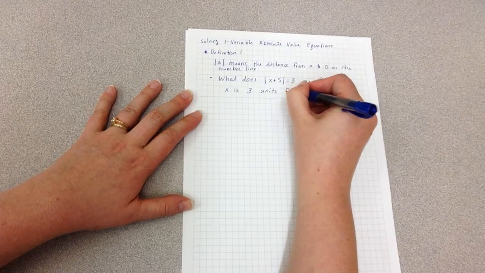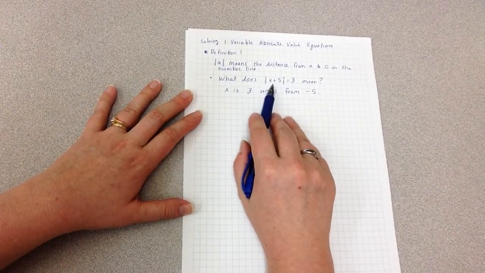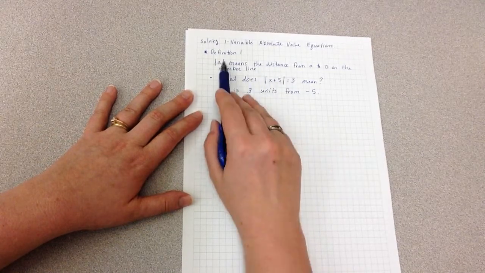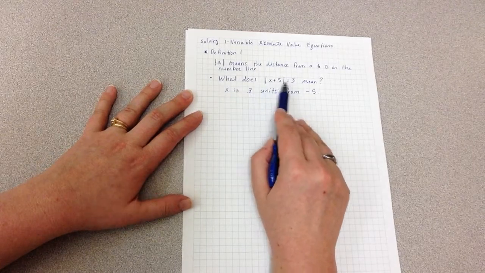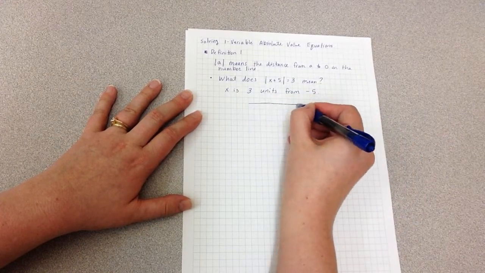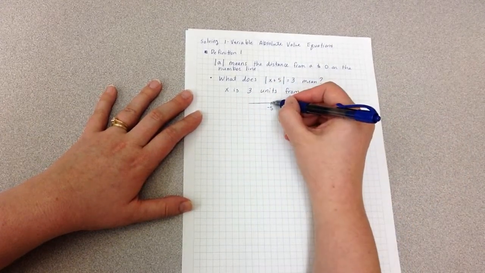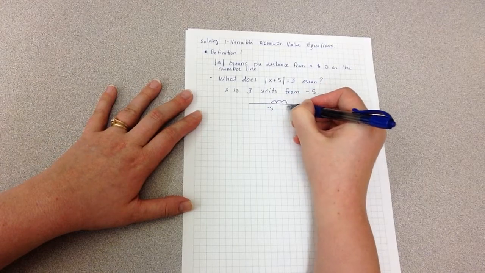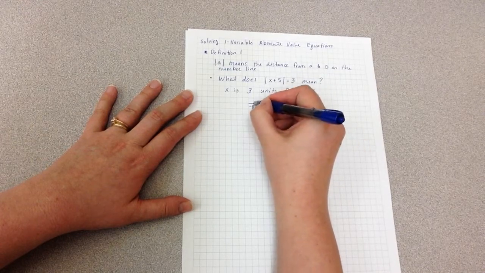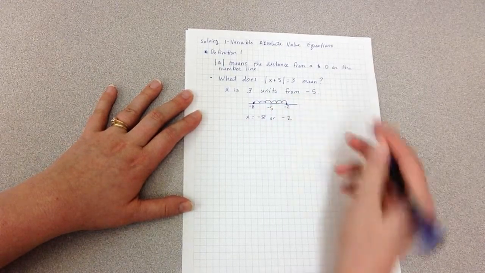units from negative 5. And a couple of things here to note. One is that I want this to equal 0. I'm asking for the middle part to be 0. And negative 5 is what makes x plus 5 equals 0. So now if we look at a number line for this solution, and I have negative 5 here, and 3 units. So I go 3 units to the right, 1, 2, 3. And I go 3 units to the left, 1, 2, 3. And so my solution here is x equals negative 8 or negative 2.